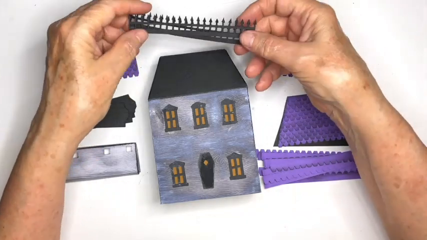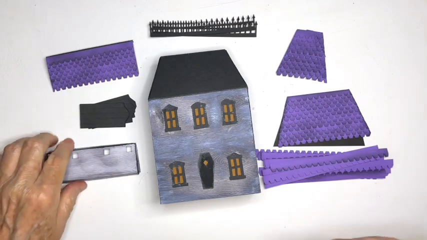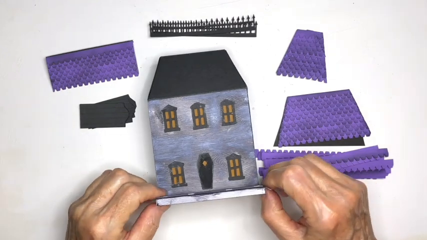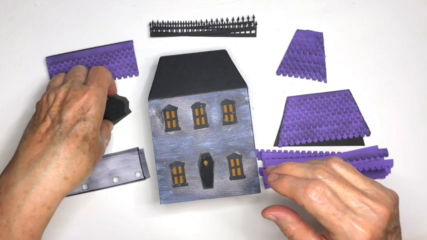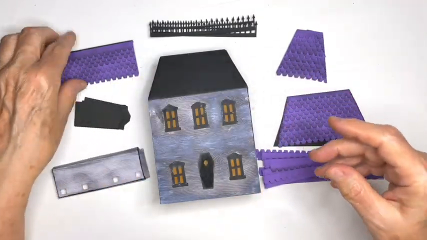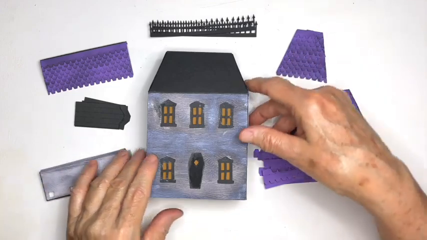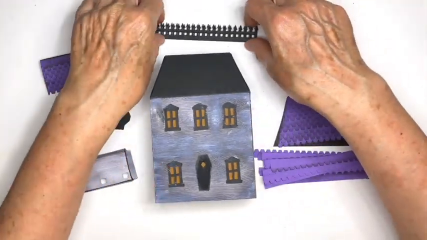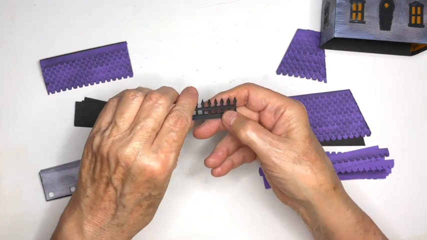This is the railing at the top of the Widow's Walk house. We'll do that next. This is the porch. These are the porch columns. And here's the porch roof. Let's go ahead and glue the porch railing, not the porch railing, the roof railing together.